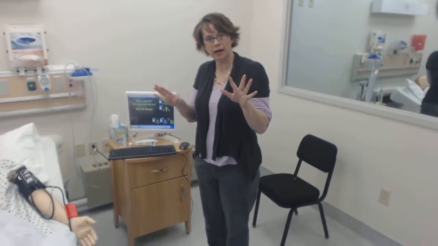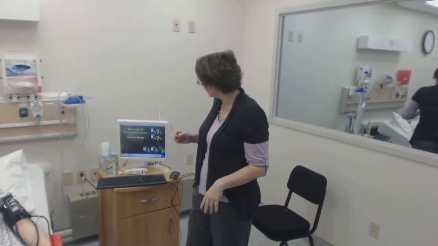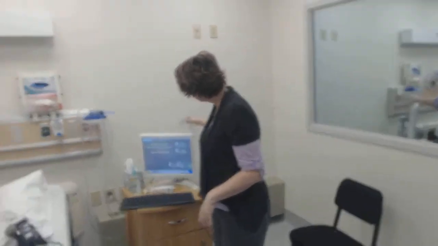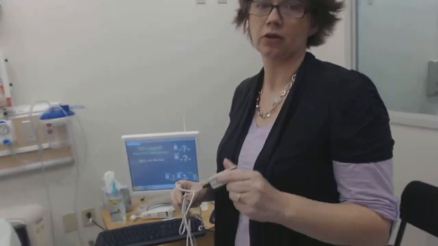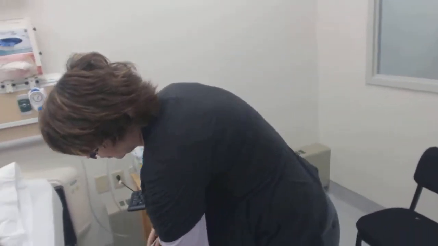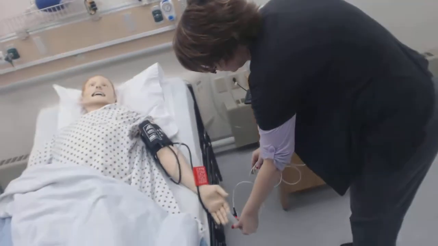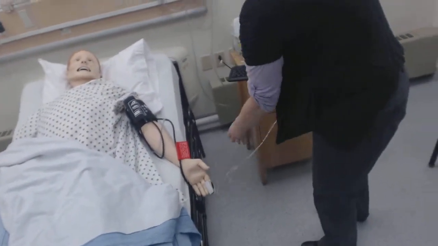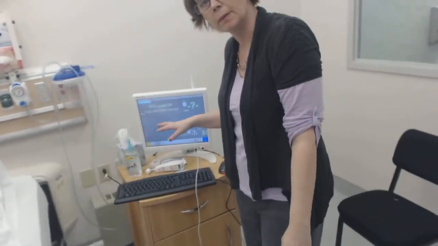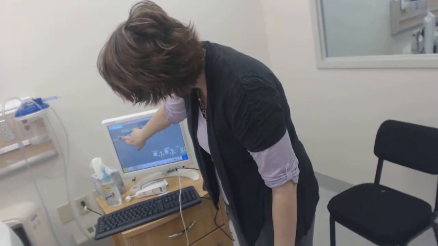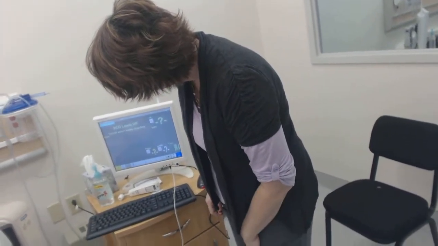Let me tell you a little bit about mock code, okay? When you come in for mock code, you're going to be here in simulation again with me. I want you to use the monitor, okay? You're going to be using the oximeter. We don't have cardiac leads, but you remember how to place the patient on the monitor. You just touch where it says touch.